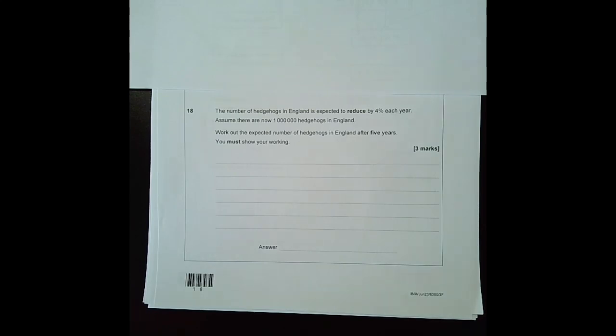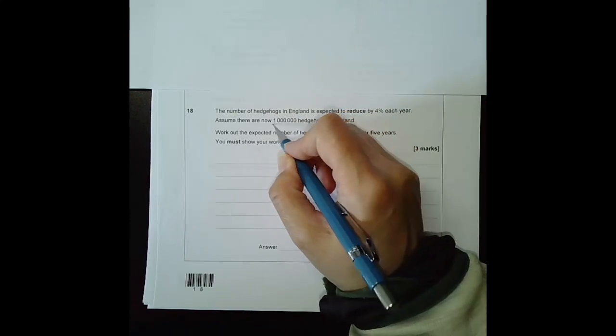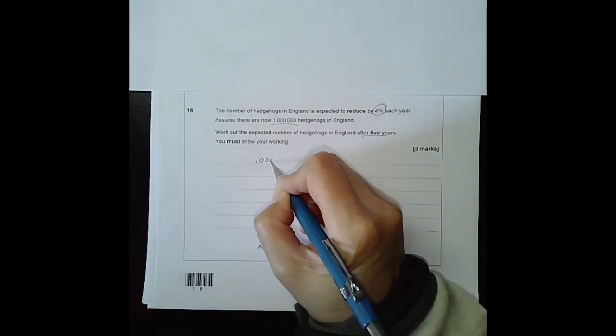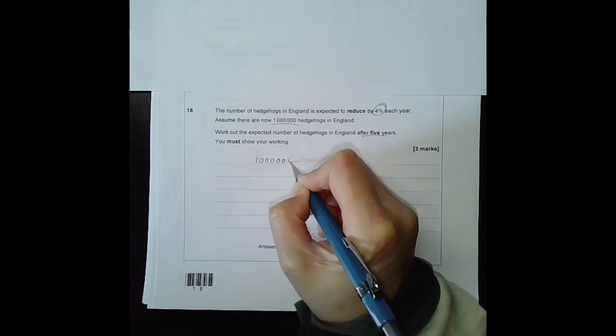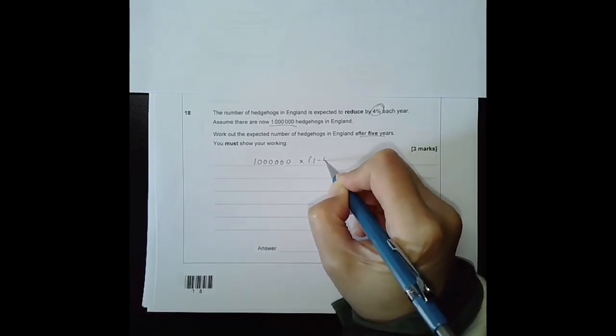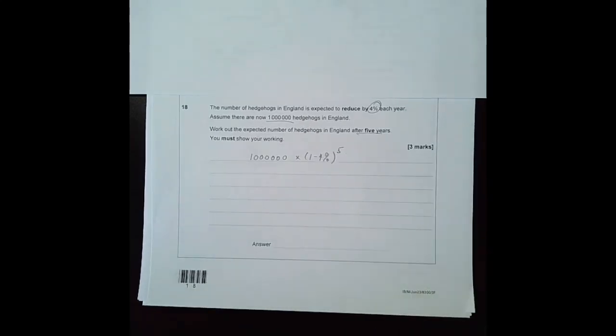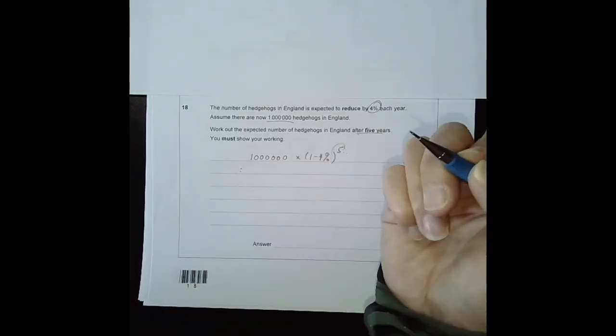So today we are going to work on some hedgehogs. This little cute picture. So assuming there are 1 million of them in England, reducing 4% per year. After 5 years, what you can do is use the million times 1 minus 4%, and keep multiplying it, or do the power of 5 there, because this is 5 times. This is a decay, and this is the working we need.